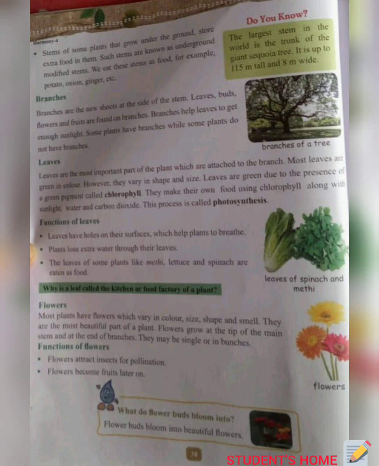Now coming to the function of leaves, the first function is, number 1, leaves have holes on their surface which help plants to breathe. Number 2, plants lose extra water through their leaves. Number 3, the leaves of some plants like methi, lettuce and spinach are eaten as food.